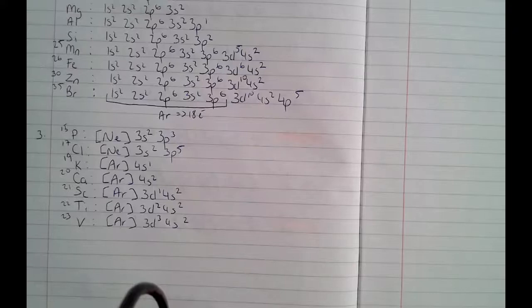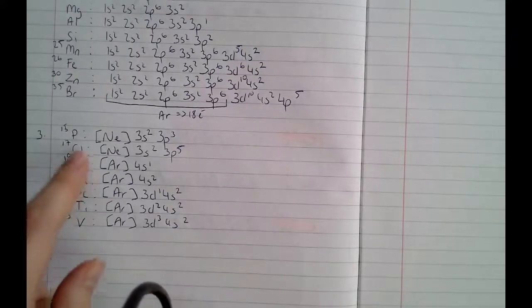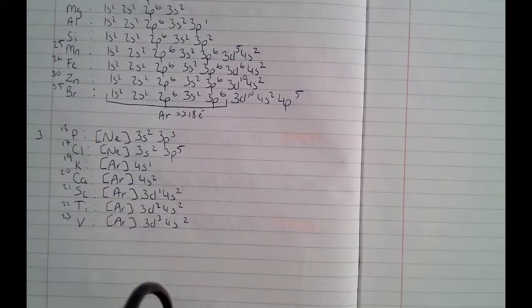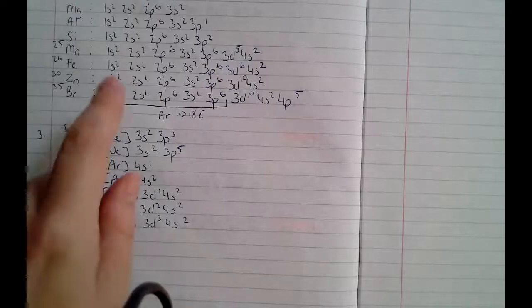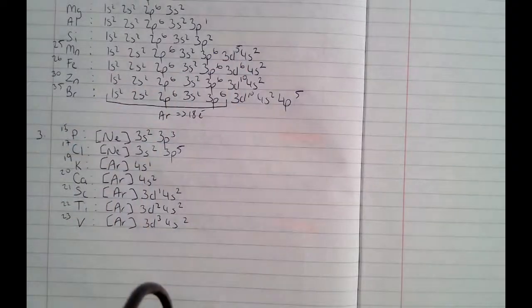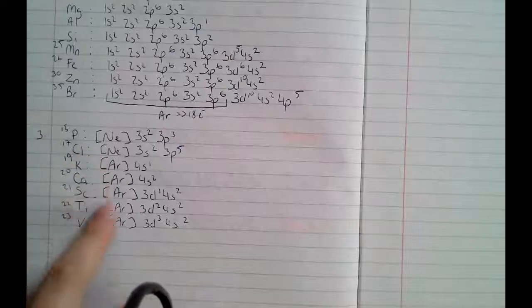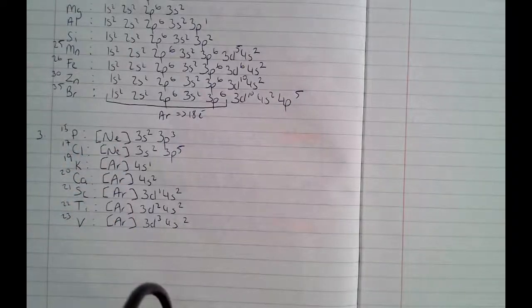Okay, so it's a shorthand. Again, you're not typically asked to write your electron configuration in this manner because they want you to show all of the individual subshells, but it is important that you know what this type of notation means.